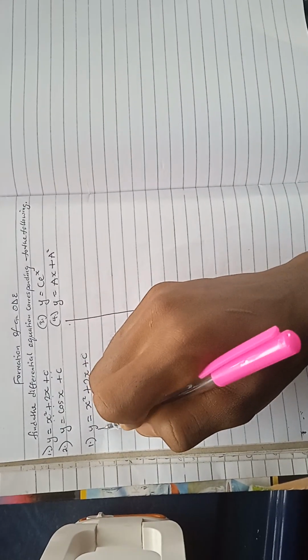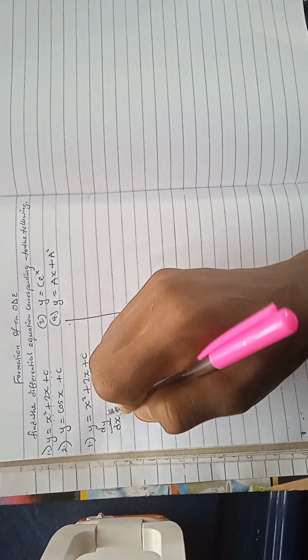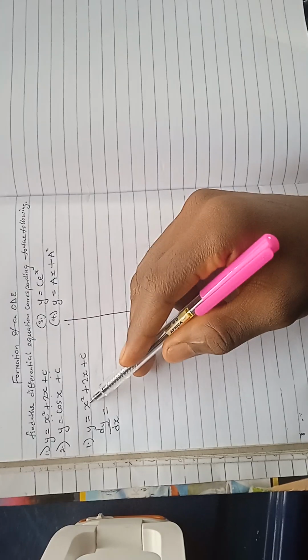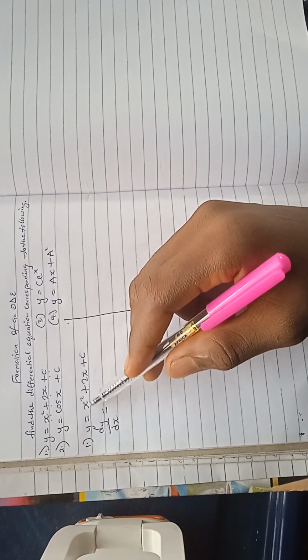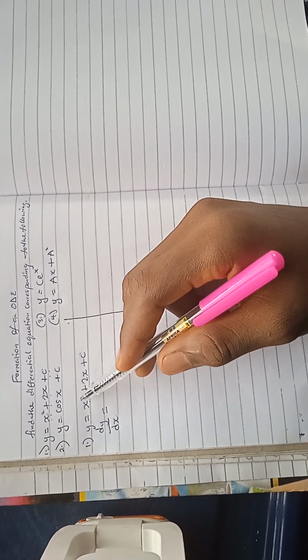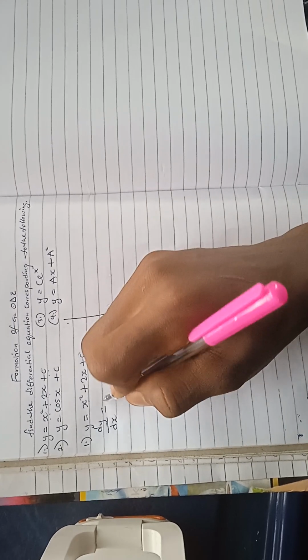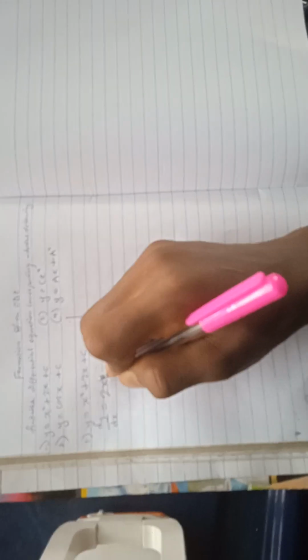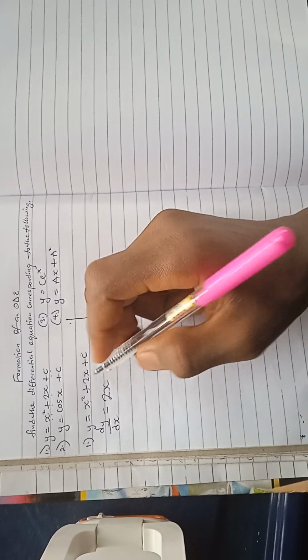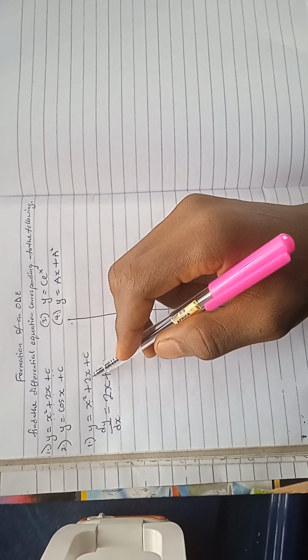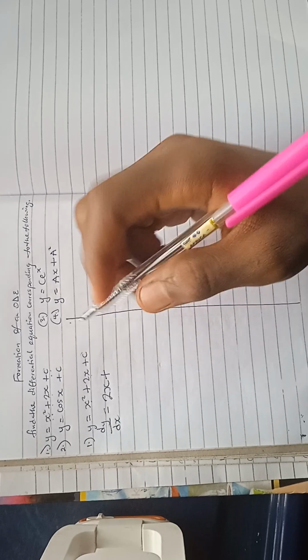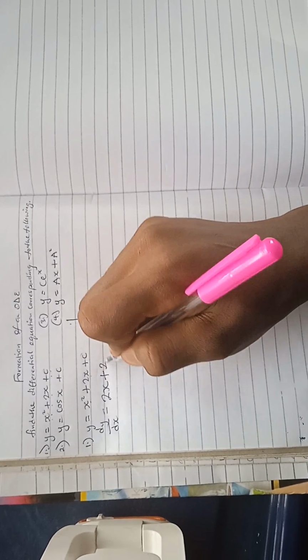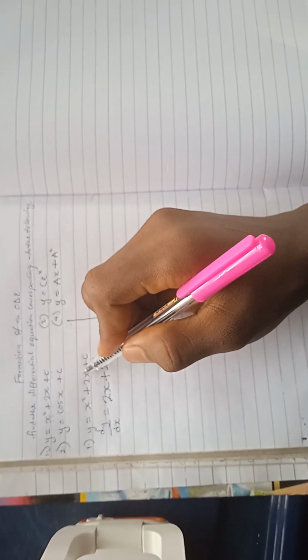Therefore, differentiating this, we have dy over dx is equals to differentiating x squared will give us 2x, because 2 will come and multiply everything, raised to power 2 minus 1. 2 minus 1 is 1, therefore we have 2x. We don't need to write the 1 since it is implied. Plus, if you differentiate 2x, you're going to have what? If you differentiate 2x, you are going to have 2. Therefore, plus 2, because there is a 1 here which is implied.